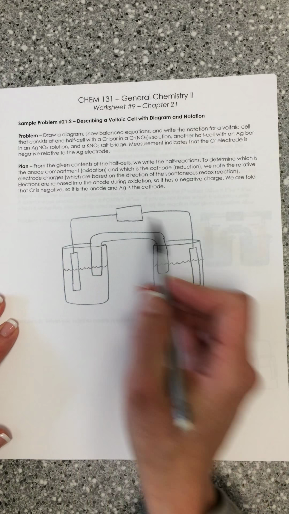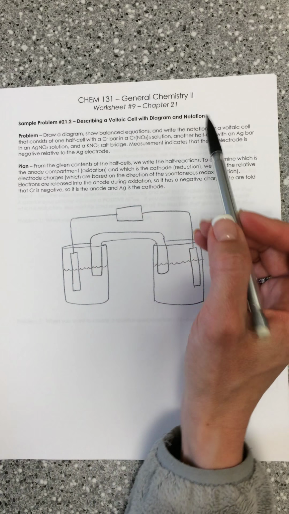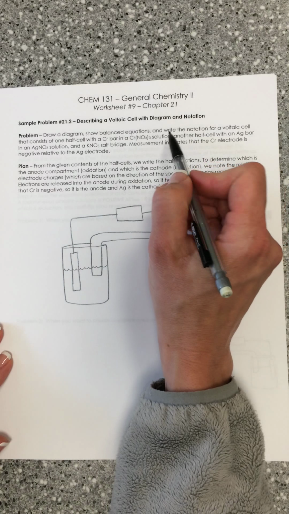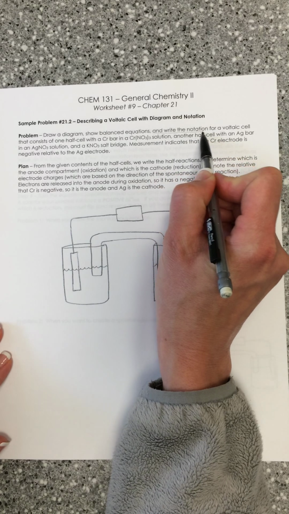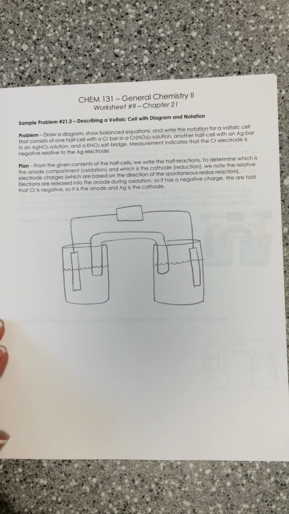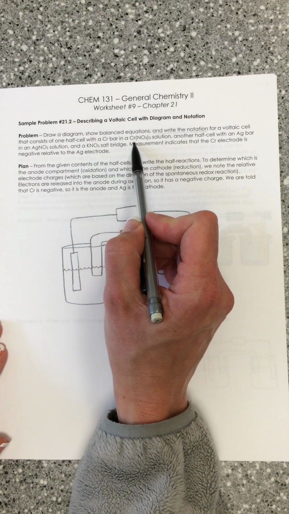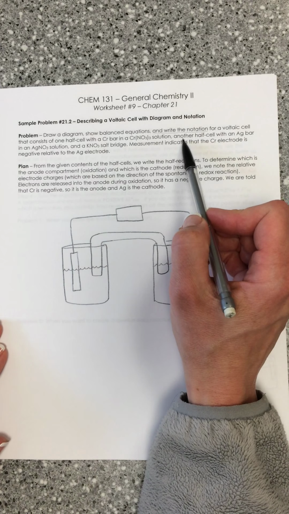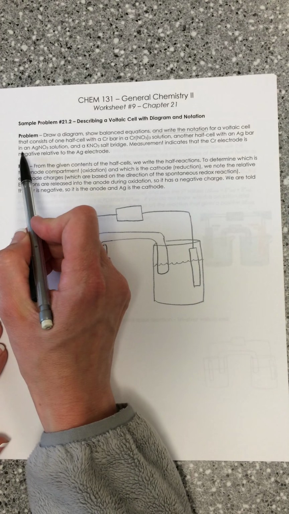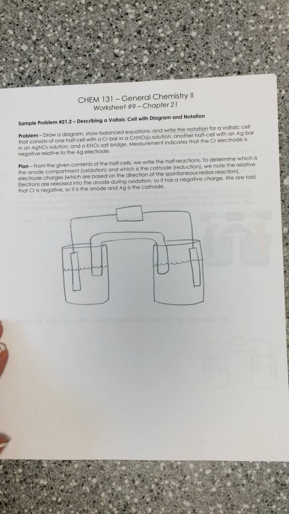So here is our sample problem. It says draw a diagram, show balanced equations, and then write the notation. I'm going to go through how to write the notation, but we didn't go through that very thoroughly in class. The voltaic cell consists of one half cell that has a chromium bar in a chromium nitrate solution, and another half cell that has a silver bar in a silver nitrate solution, and then there's a potassium nitrate salt bridge.